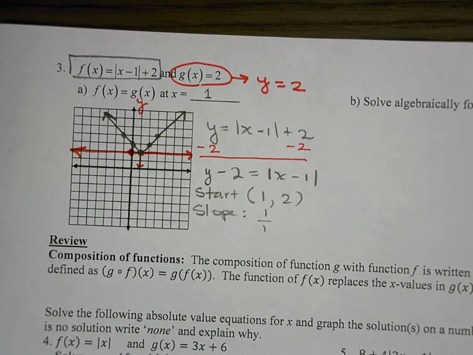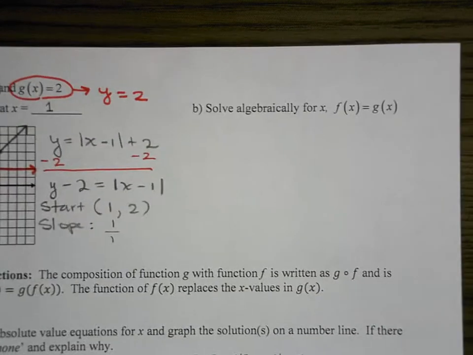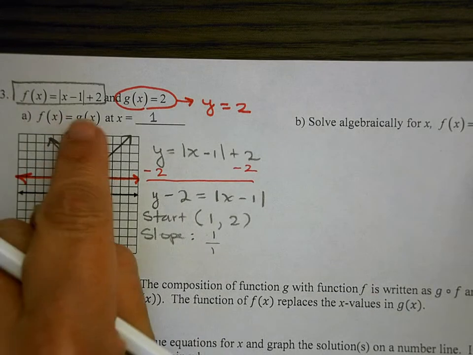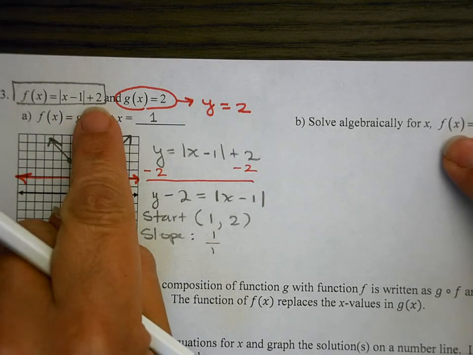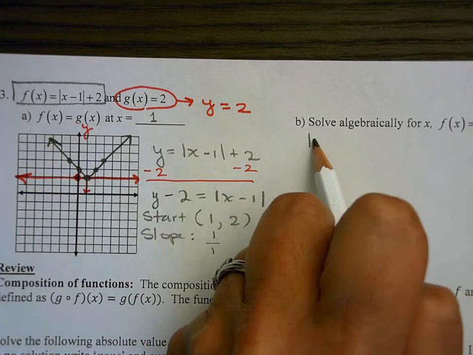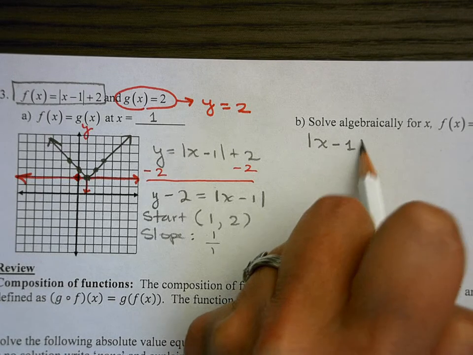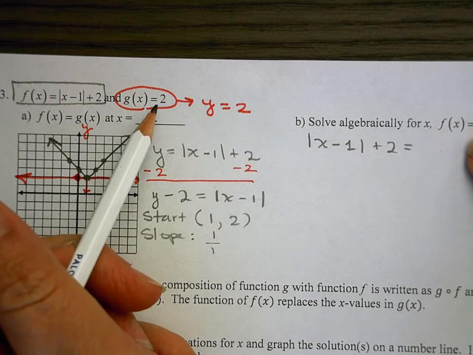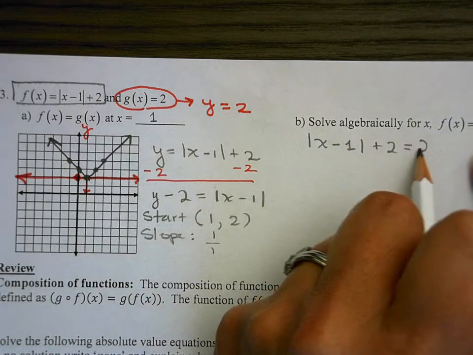All right, so then let's go ahead and take a look at part B. So we want to solve this algebraically, for where f of x is equal to g of x. So when I do that, I'm going to just transfer those equations over. So let me scoot that back over. So here's f of x, so I'm going to replace that with f of x. So that will be the absolute value of x minus 1 plus 2. And I want to know when will that equal g of x, so when will that equal 2?